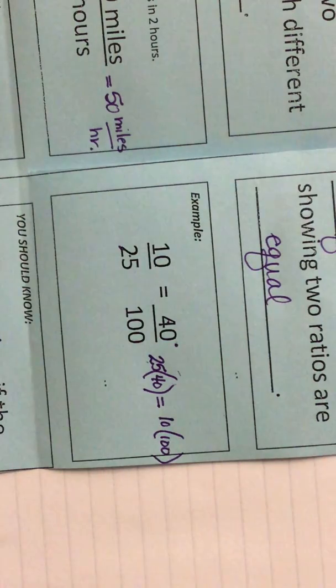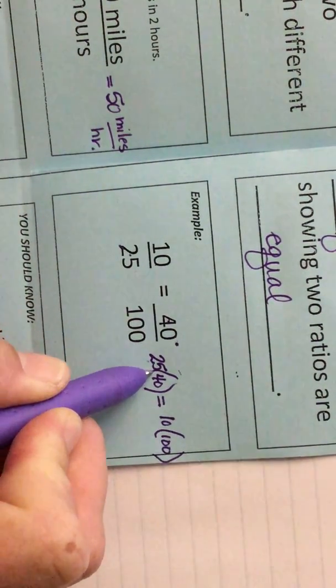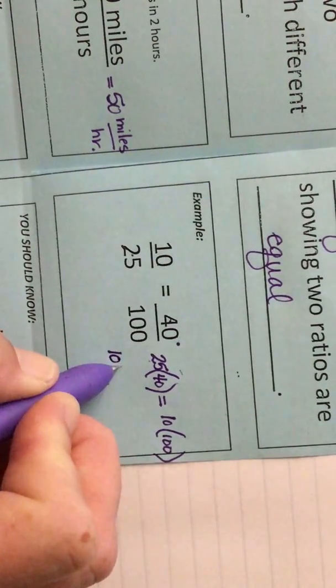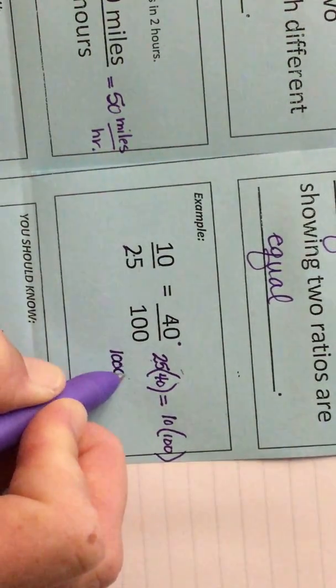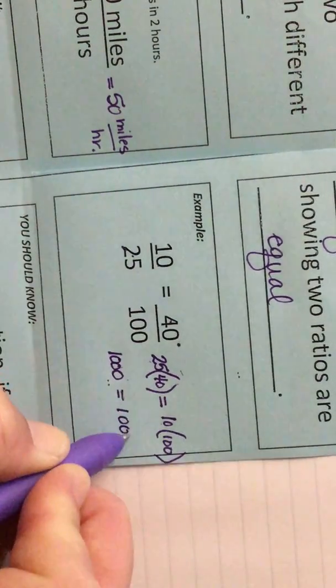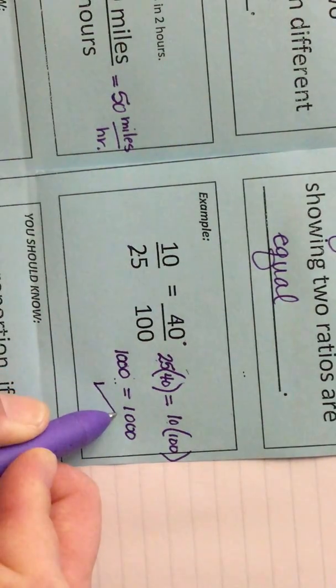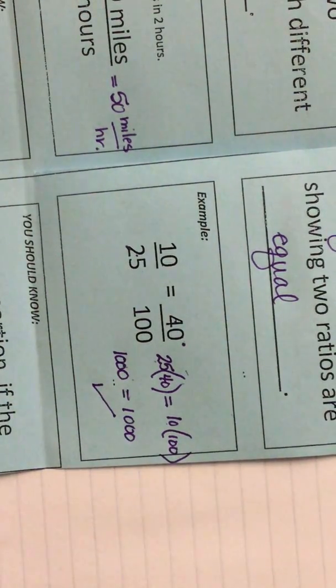Now, 25 times 40, put your thinking caps on. What do you think? Well, what's 25 times 4? Yeah, it's 100. And then I add that 0, 1,000. What is 10 times 100? 1,000. Does 1,000 equal 1,000? Yes, it is proportional, okay?